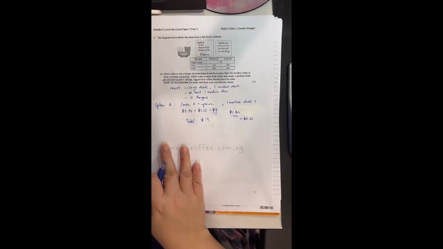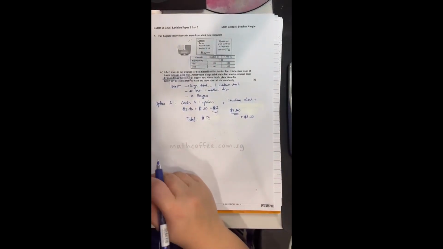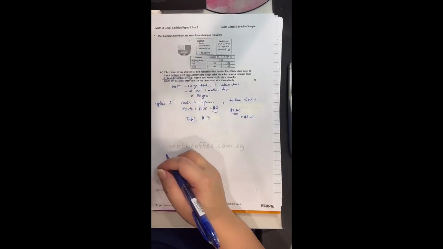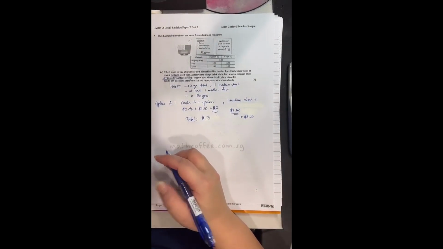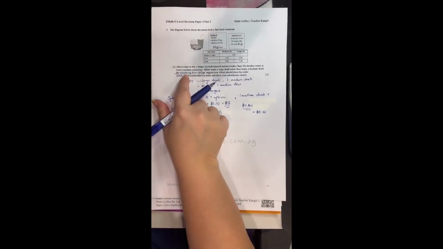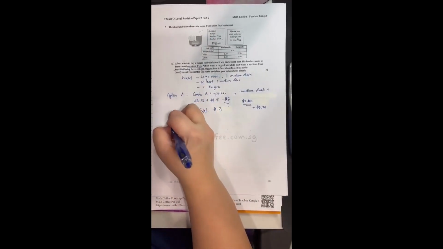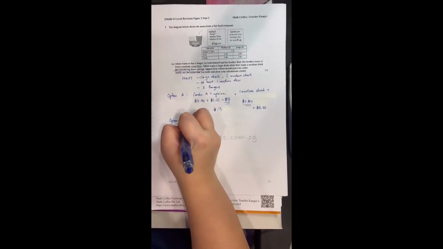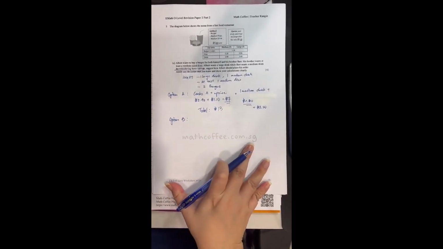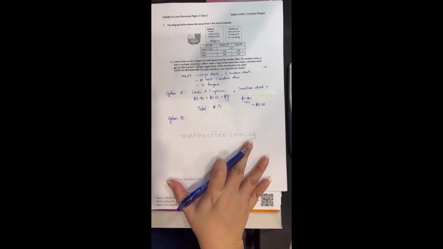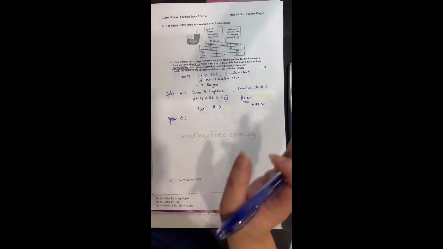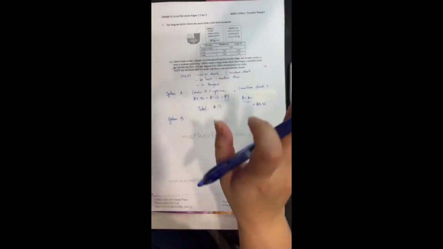Okay, option A. I already got pen, eraser, that's a correction tape. Okay, next, we must consider 3 options. So this is only 1 option. So let's say option B, I'm going to buy all a la carte. I'm not going to look at the combo.